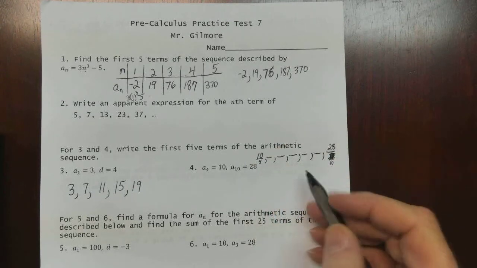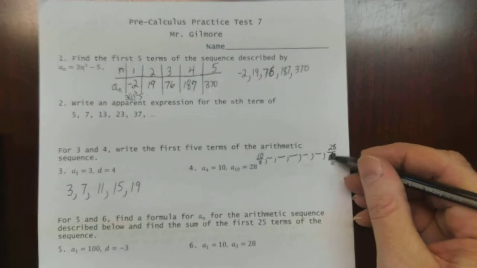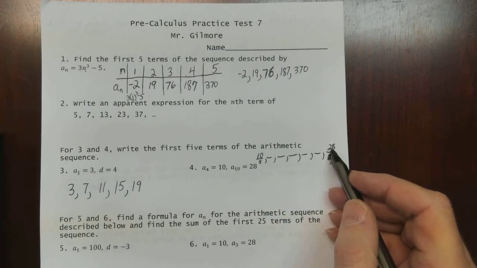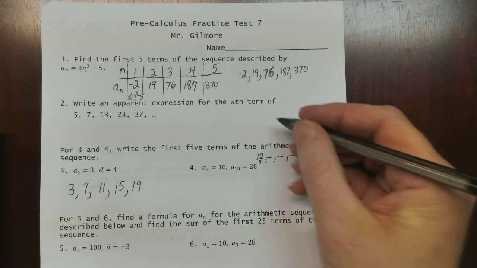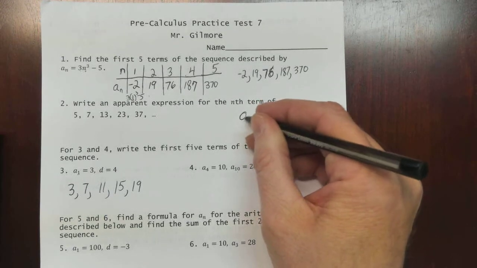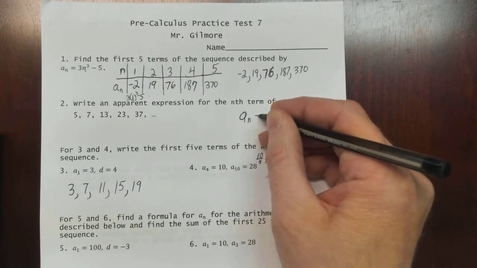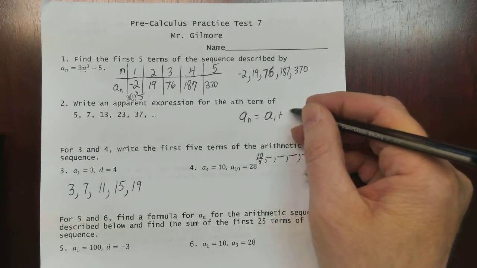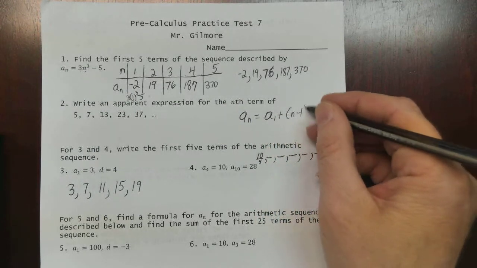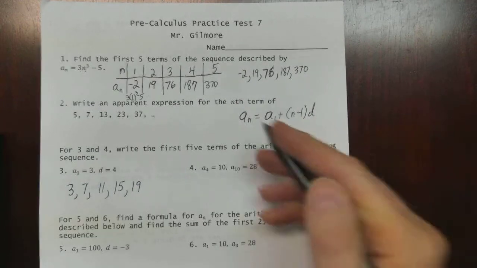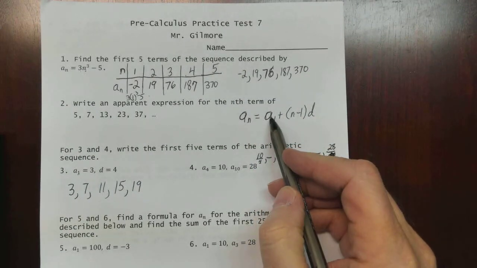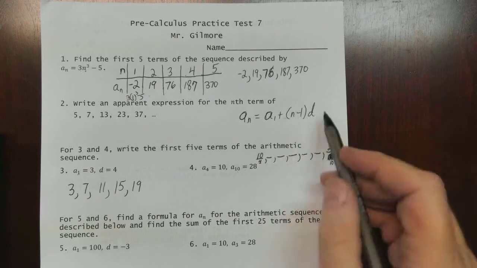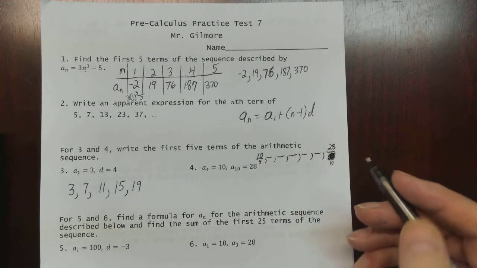So the key thing is to figure out what that distance is. One of the formulas that will be on your test, it's at the end of your test, is this one that indicates if you know the term number and you have the first term and the common difference, you can get any term that you need.